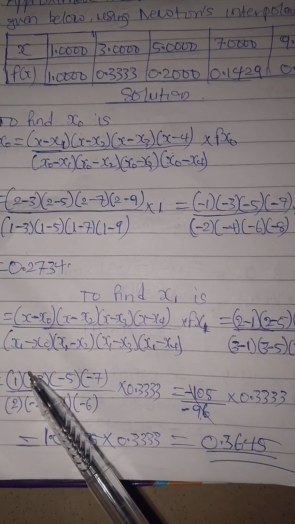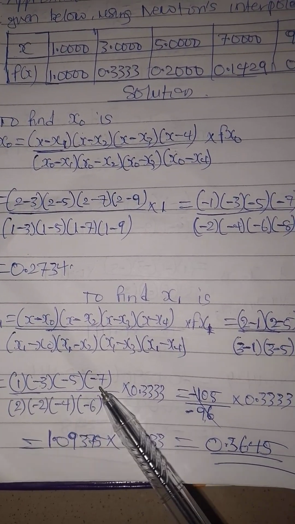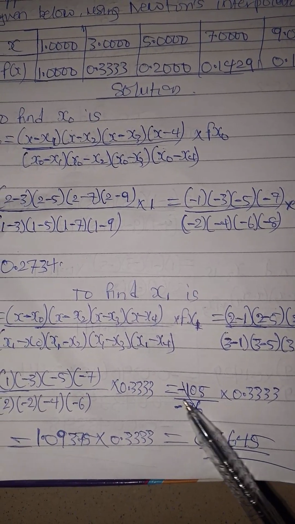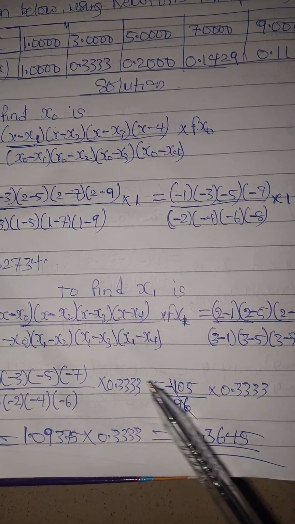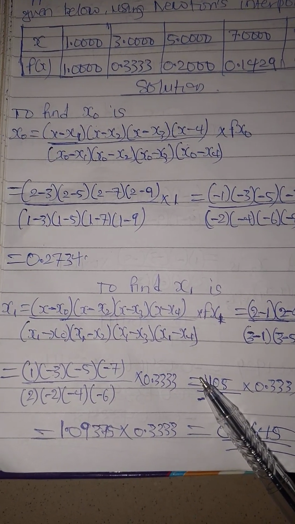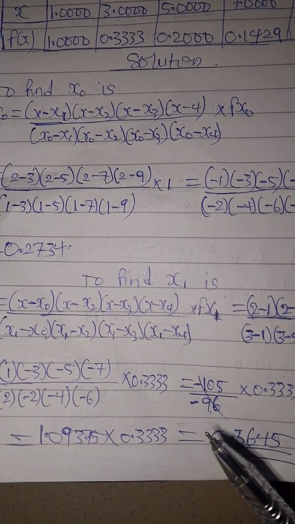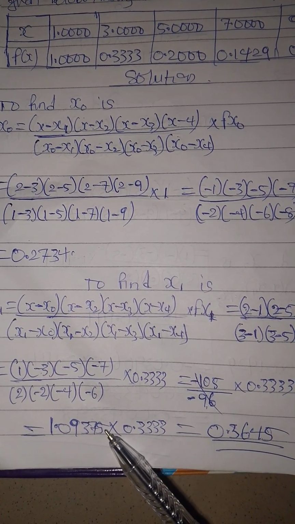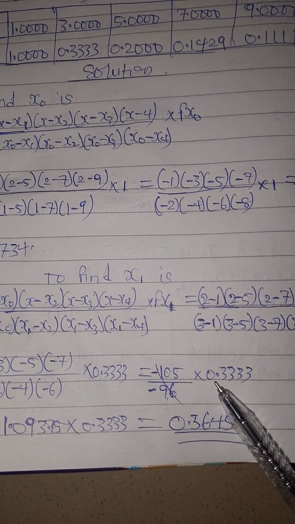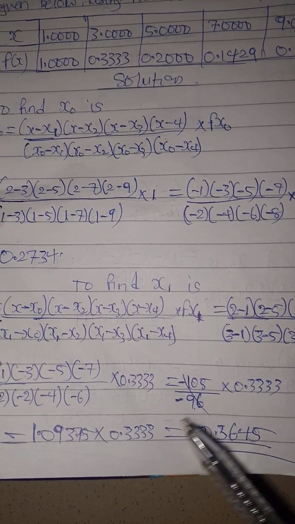Everything here times this will give you minus 105, all over this multiplied by everything, which will give you minus 96, times 0.3333. So minus cancels out minus, it is positive. So that becomes 105 divided by 96, which gives me 1.09375. Now multiply it by 0.3333. That will give equals what?